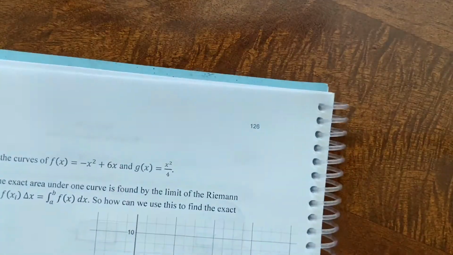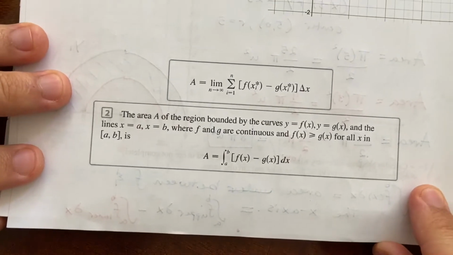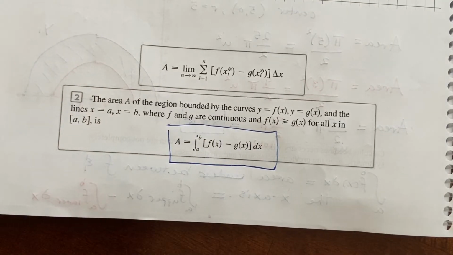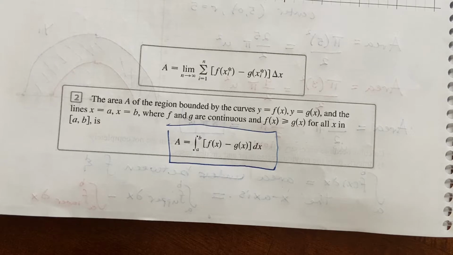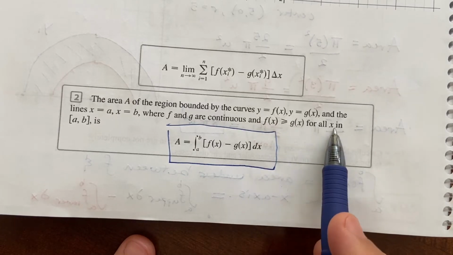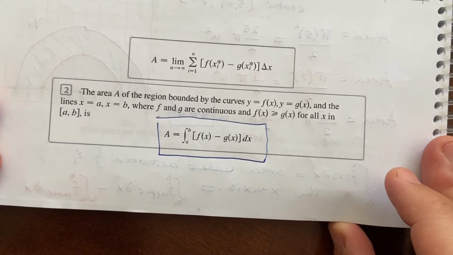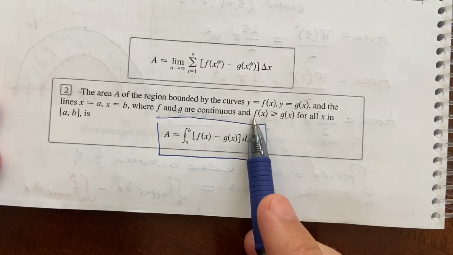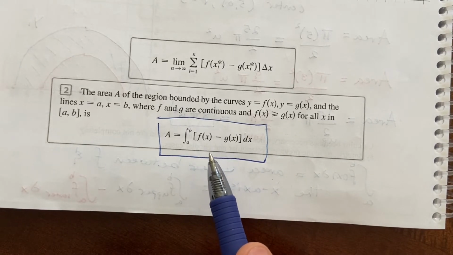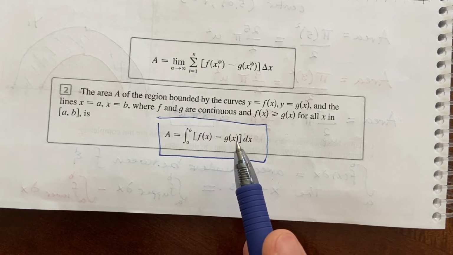So down here on page 126, this is what we're going to be doing. So the area of a region bounded by curves f and g from lines x equals a to x equals b, where f and g are continuous, and the assumption is that f of x is greater than or equal to g of x for all x in this interval. So the larger function needs to come first to find the area between the curves in that interval, right?